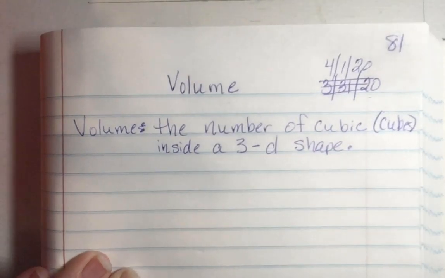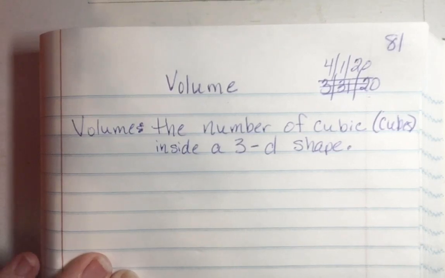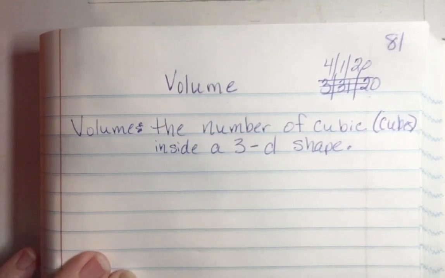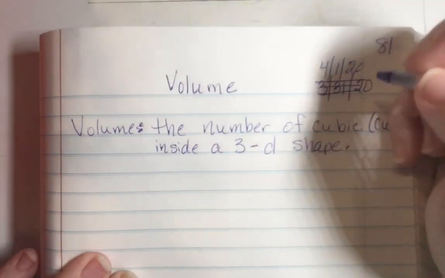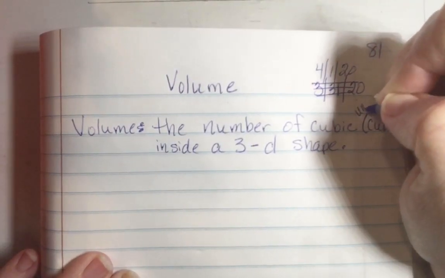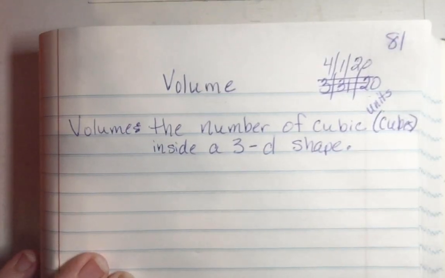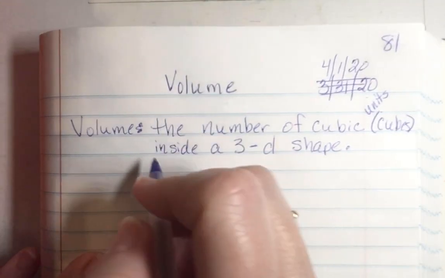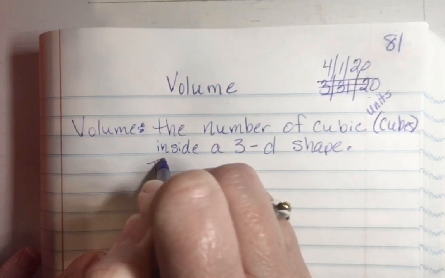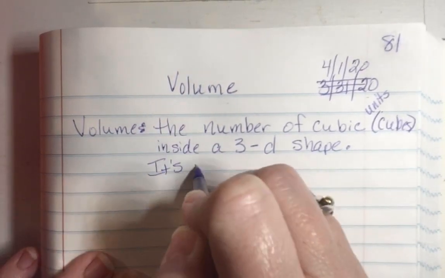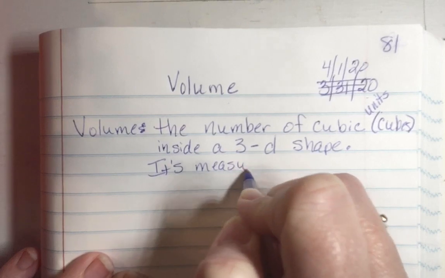I just don't want to have to write out dimensional. It's a hard word to spell. Okay, so it's the number of cubes or cubic units. Let's put units right here. Inside a 3D shape. So volume is measured in cubes, basically.